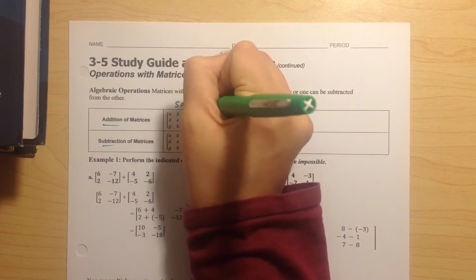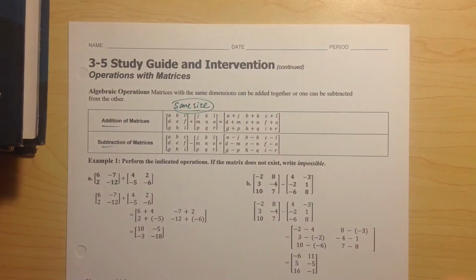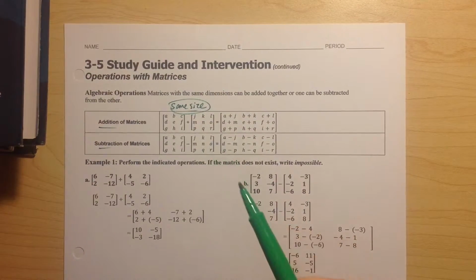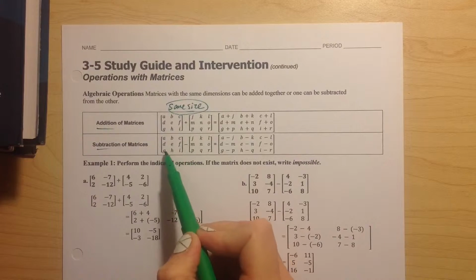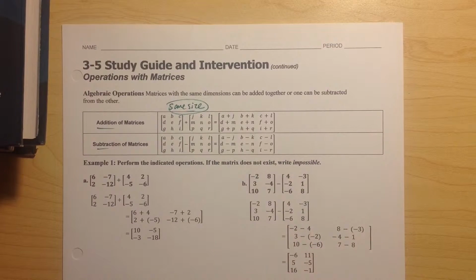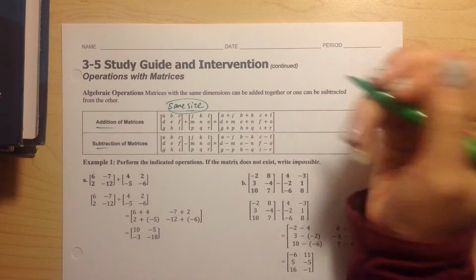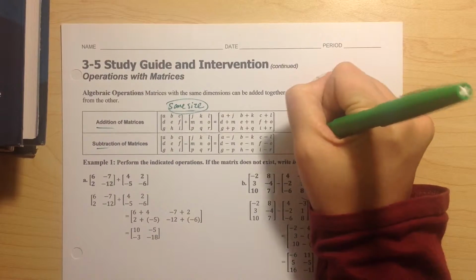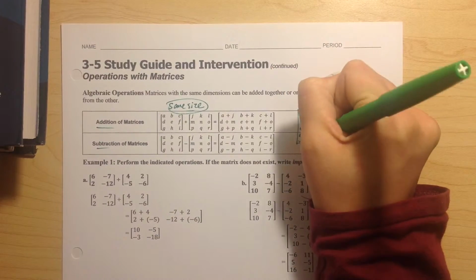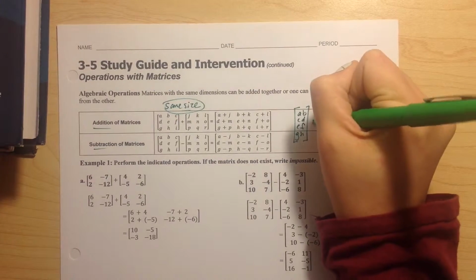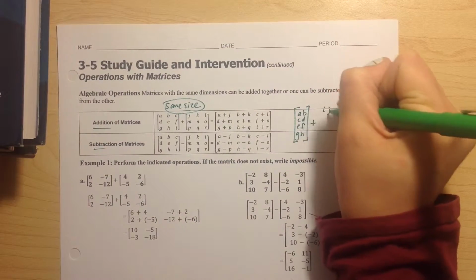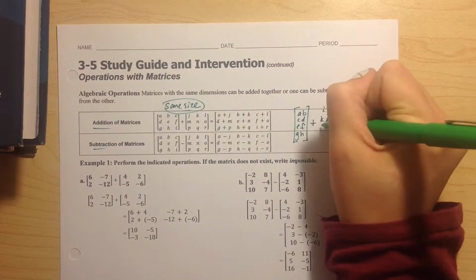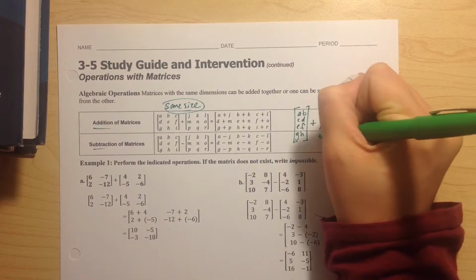So I have to have the same size. Now, they don't have to be square like these guys are. Notice how these are both 3 by 3 matrices, and we're subtracting and adding those. They don't have to be like that. They could be a different size, but they both have to be the same size. So I could have something like A, B, C, D, E, F, G, H, something that's tall and thin like that, and I could add that to another matrix that is also tall and equally thin.